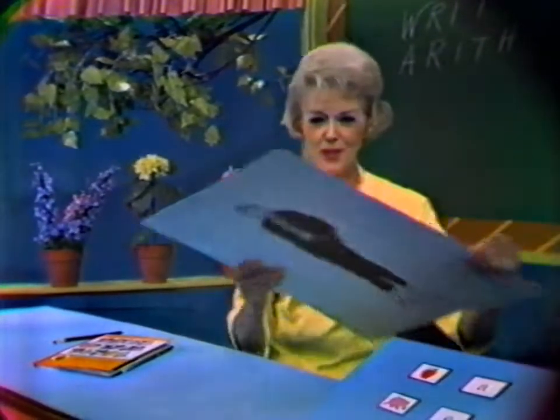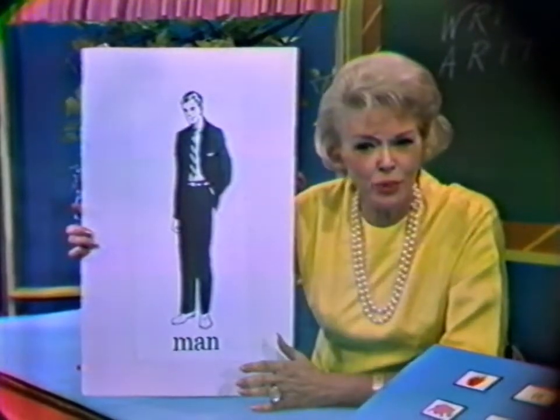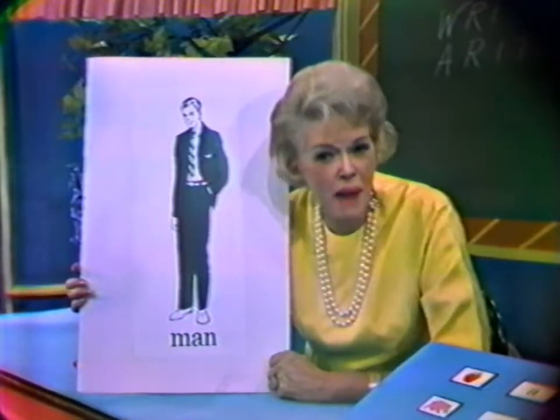Let's look at this picture. It's the picture of a man. Now look at the word printed underneath the picture. The word says man. The word says the same thing the picture says, man. The printed word doesn't look like a man. It's a picture of the sounds you hear when you say the word man. And that's what words are, pictures of sounds we make when we talk.